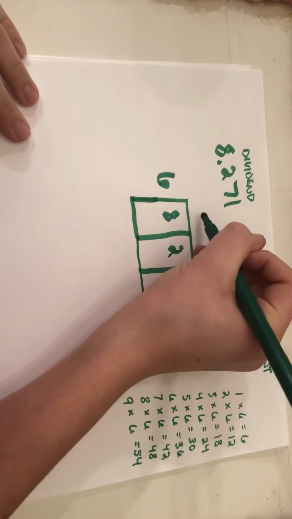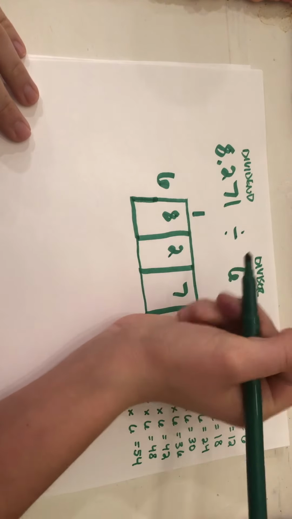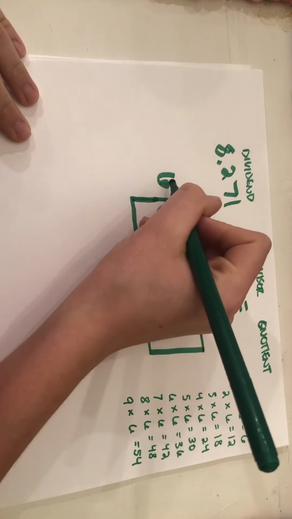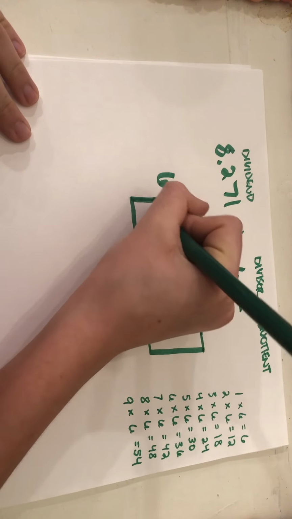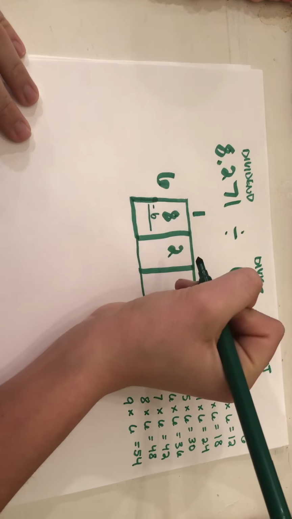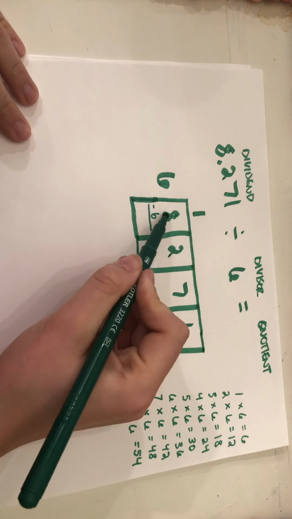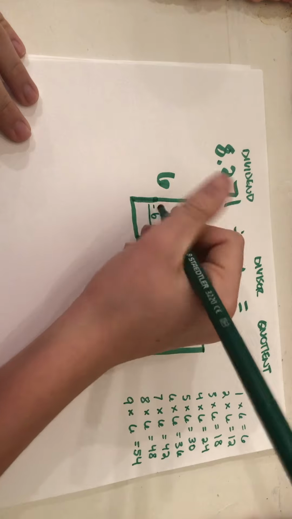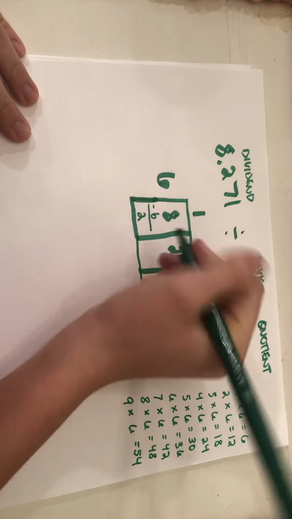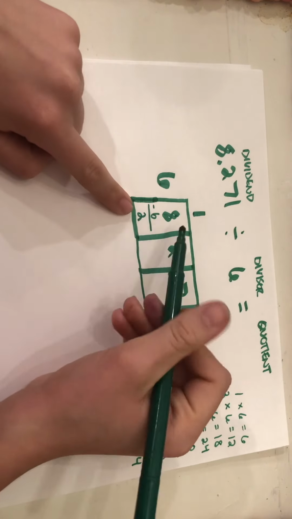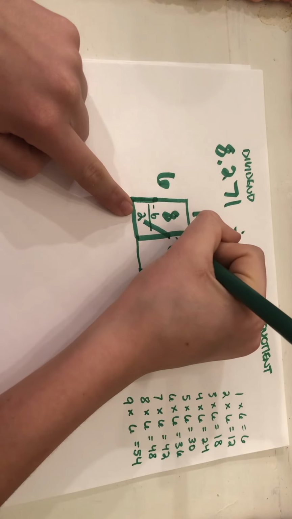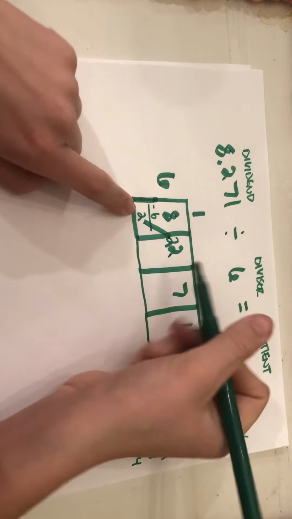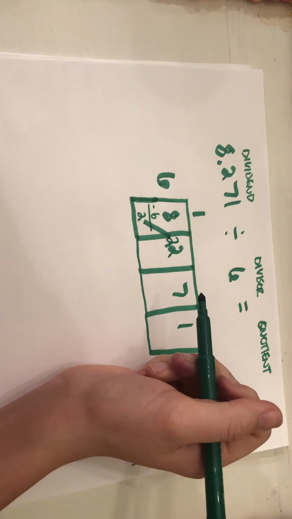So we're going to put our 1 here. And we're going to say 1 times 6 is 6. And then we're going to find the difference. So 8 minus 6 is 2. Now we have this little 2 left over, so we're going to push it to our next box, making this box 22 instead of just 2.